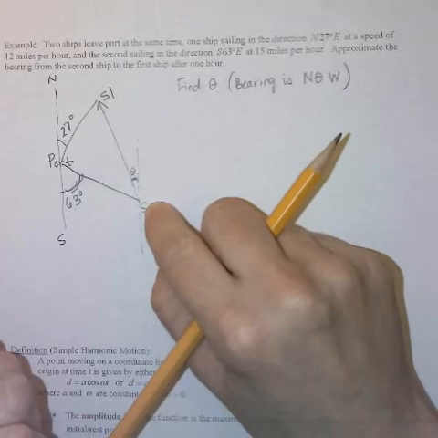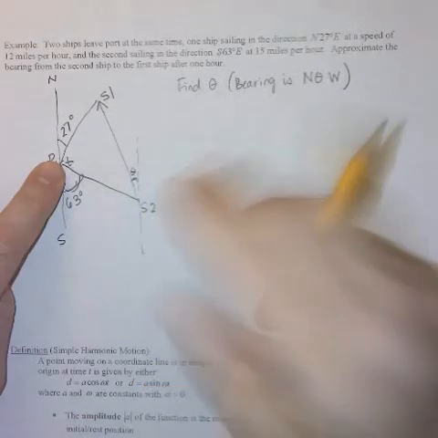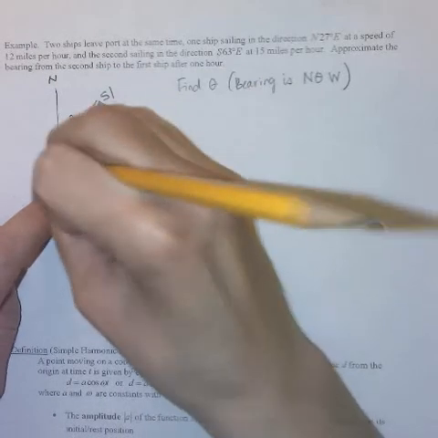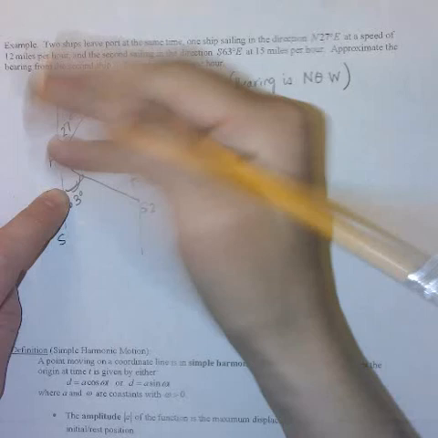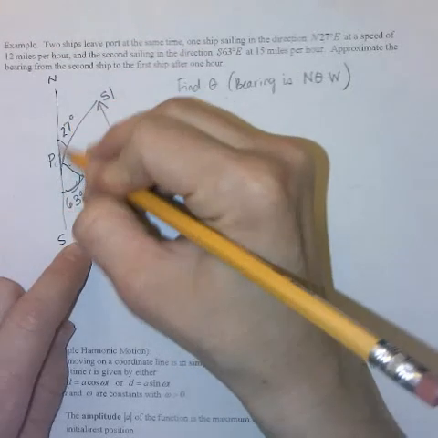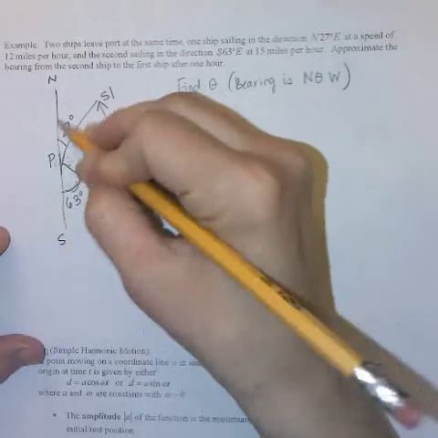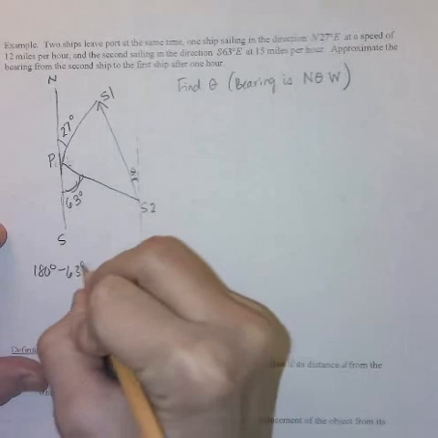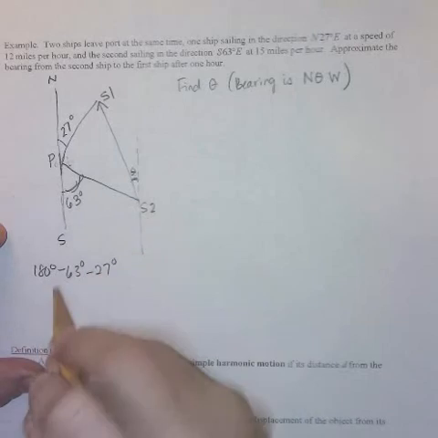Okay, so what we can use here is the fact that this angle, I'm going to erase this T, it's in my way, we'll just use P for port, would be, well, notice this is a straight angle, 180 degrees, minus 63 degrees minus 27 degrees, and these two add up to 90 degrees.